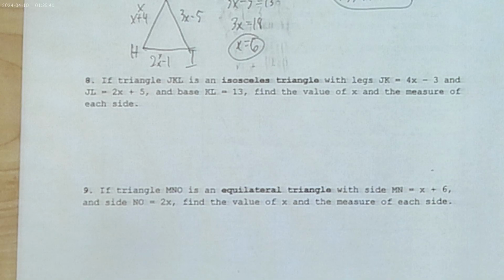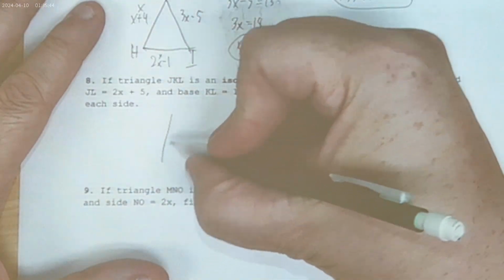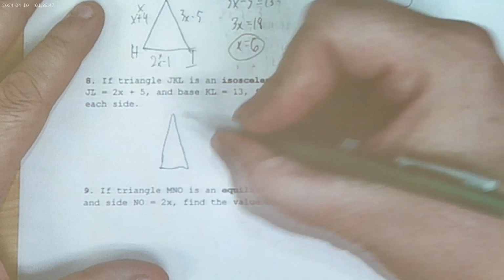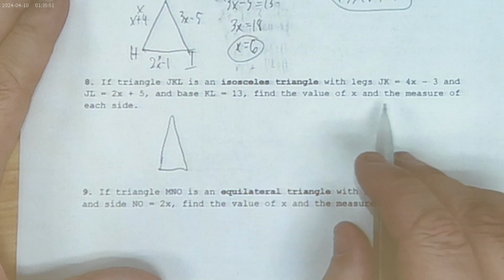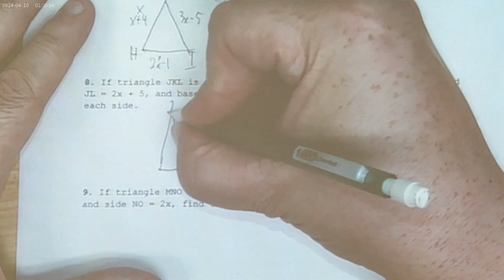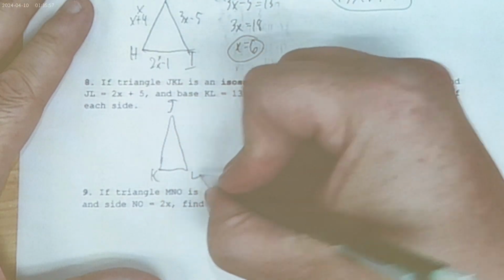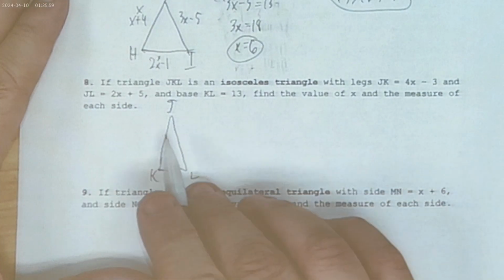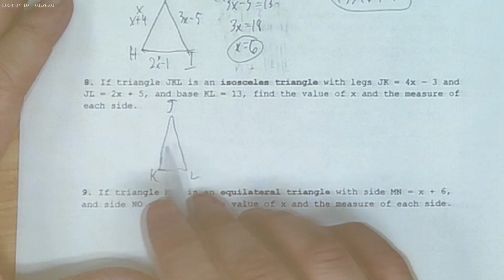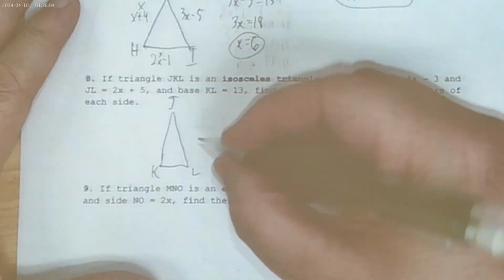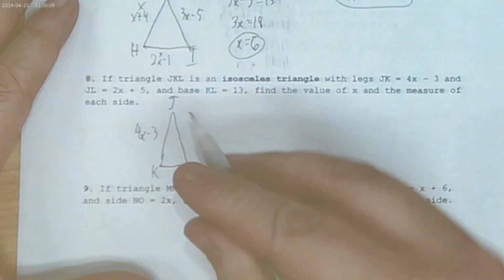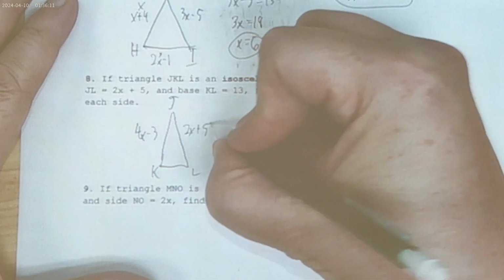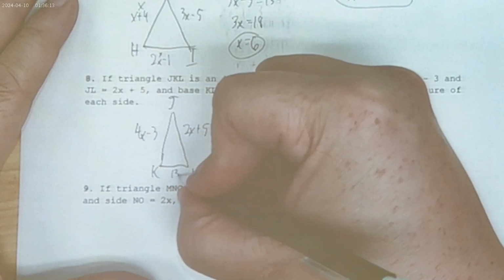If triangle JKL is an isosceles triangle with legs equal, if you're told that you have an isosceles triangle and the legs measure something, they're referring to the side parts that are going to be equal. So JK is 4x minus 3, JL is 2x plus 5, and KL equals 13.